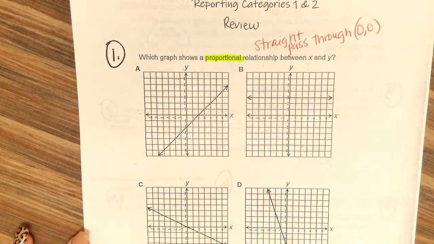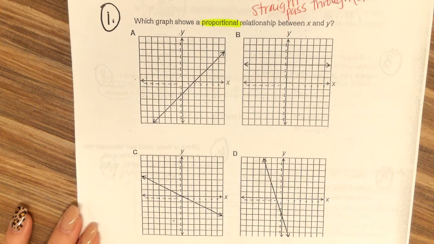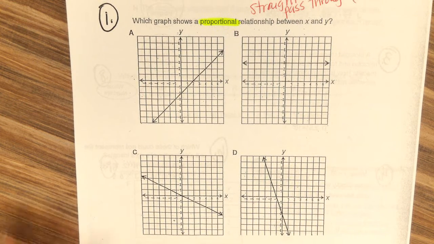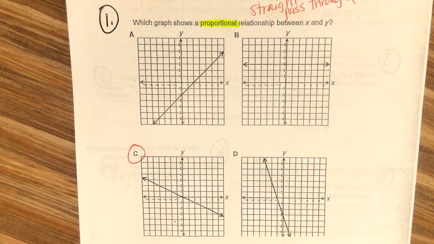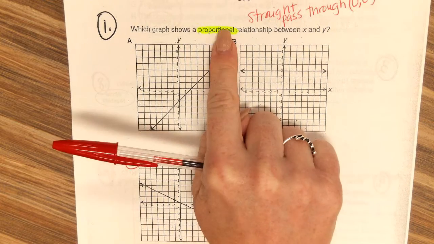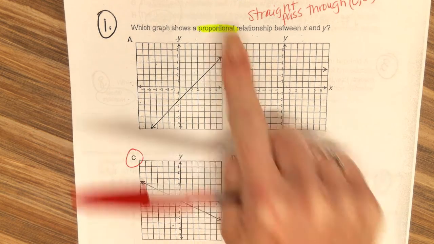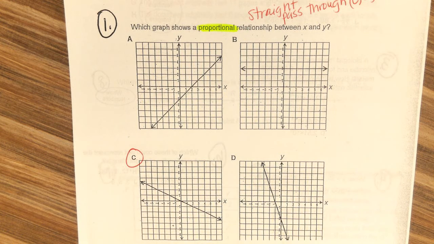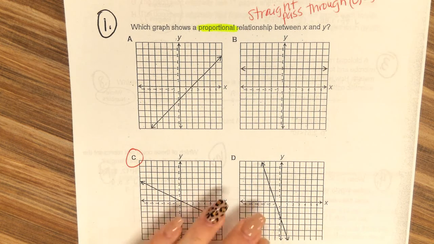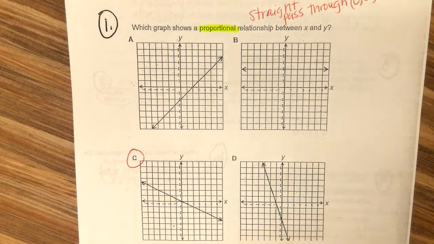All right, so what was the correct answer? Which one was a straight line that passes through 0? C. Now, on your test tomorrow, you need to read, does it say proportional or does it say non-proportional? Proportional will pass through 0, non-proportional will not. Okay, turn to number 2.